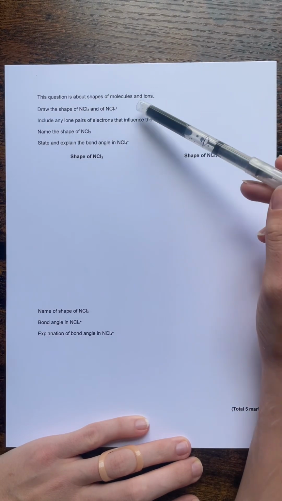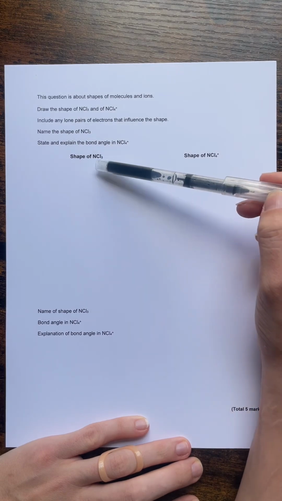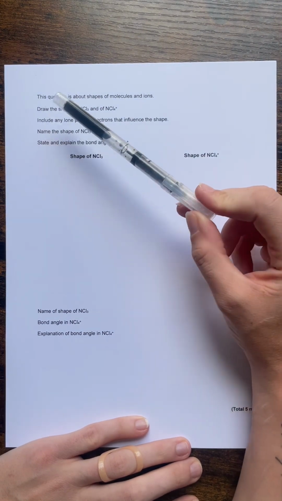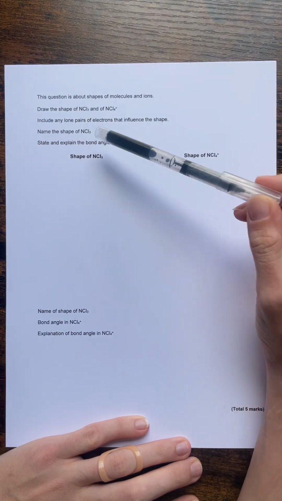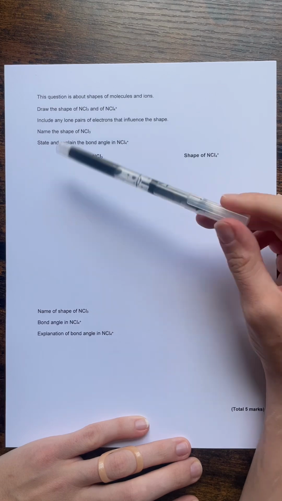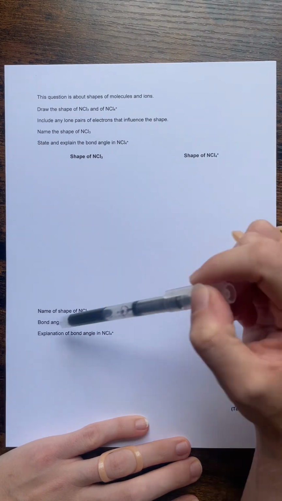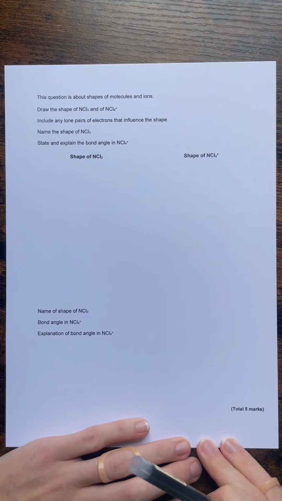So we're thinking about shapes of molecules and ions. We have to draw the shape of NCl3 and NCl4+. We have to include any lone pairs of electrons that influence the shape. Then we have to name the shape of the NCl3 and then state and explain the bond angle in the NCl4+.